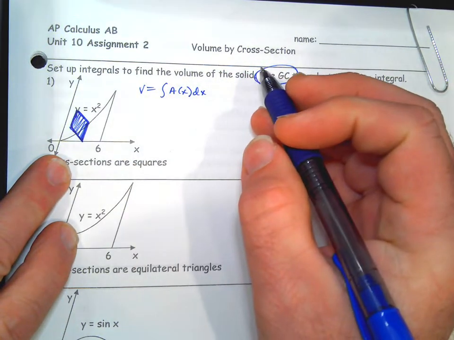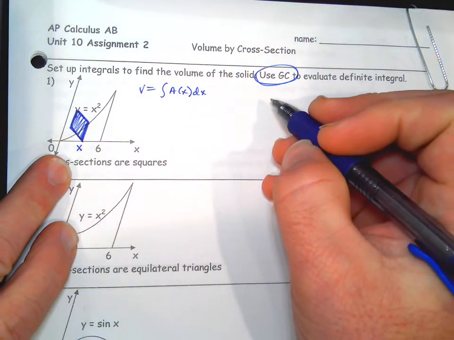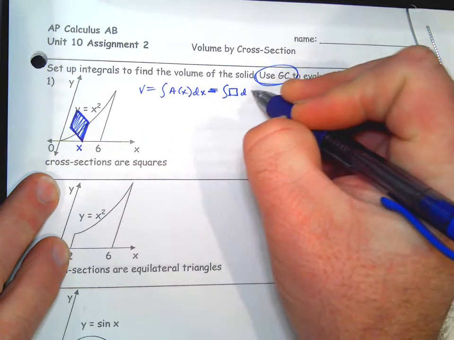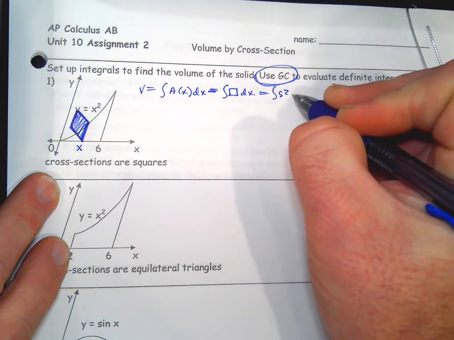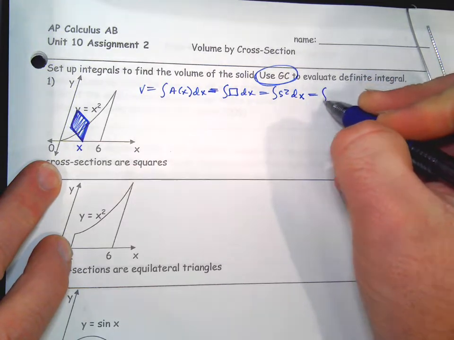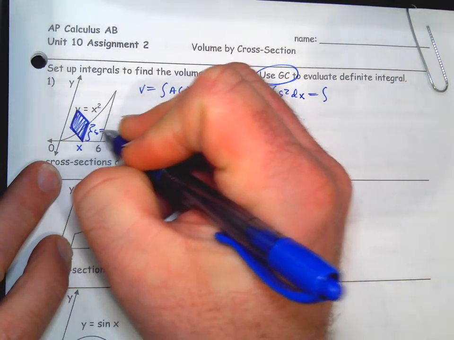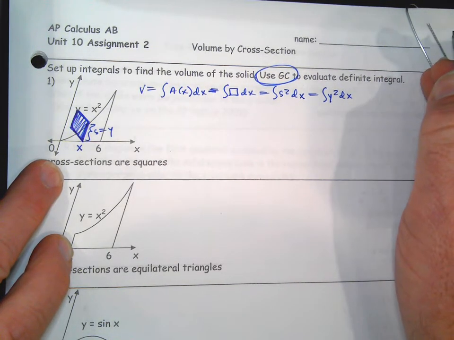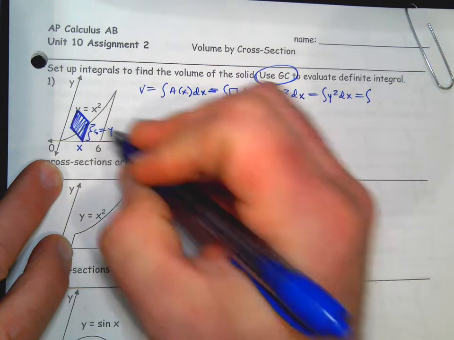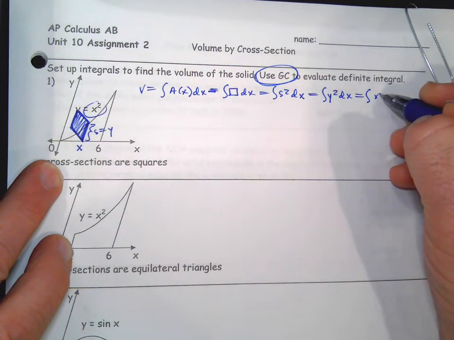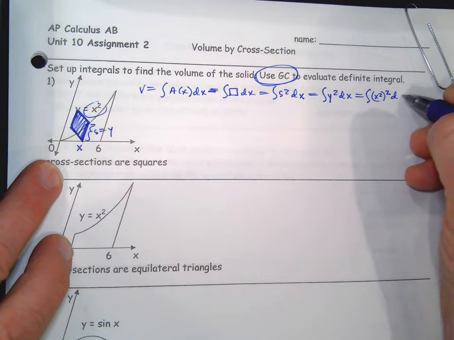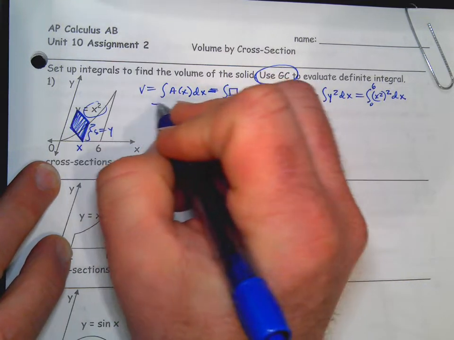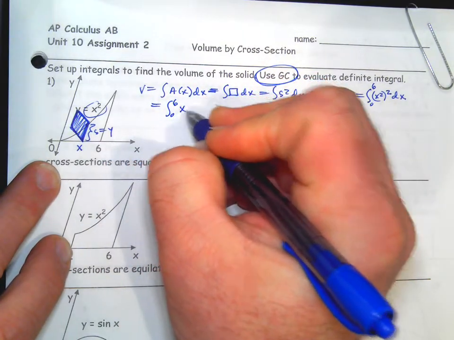This whole sheet was in terms of x. So it is going to be a square, and so it's going to be side squared. Now the sides are actually going to be equal to the y value along the curve. So it's going to be y squared. We do need to get it in terms of purely x. So y is x squared. Now be careful here. There's an x squared inside the squared. Now the limits are 0 to 6. So we're going to have the integral from 0 to 6 of x to the 4th dx.